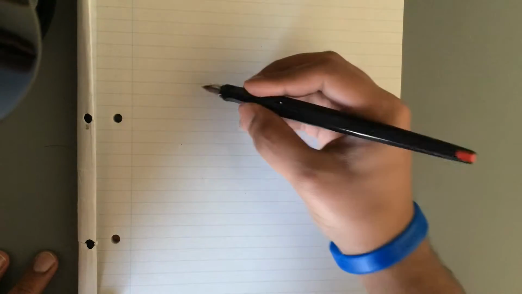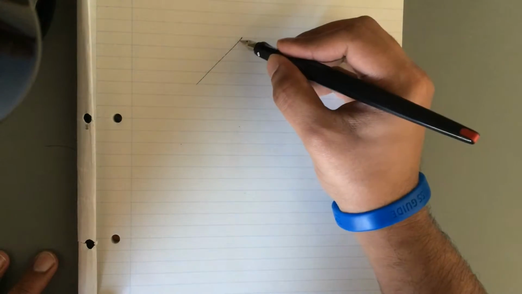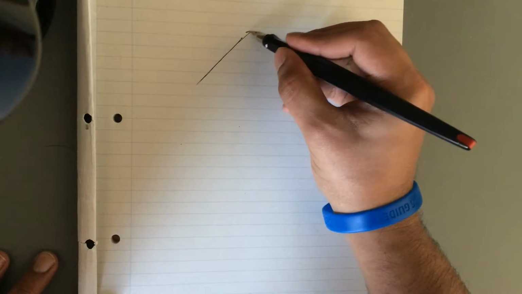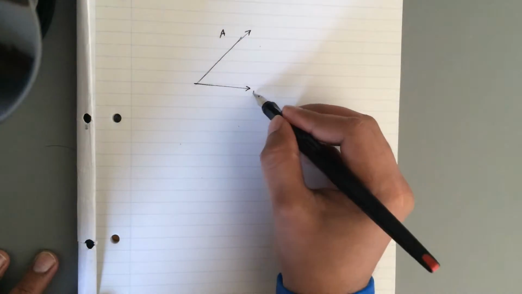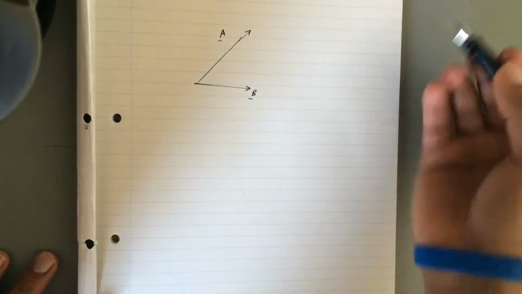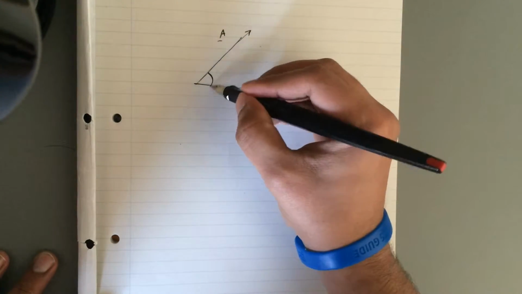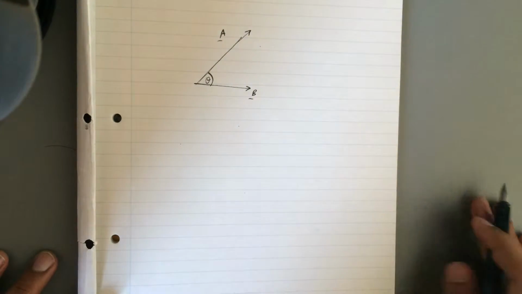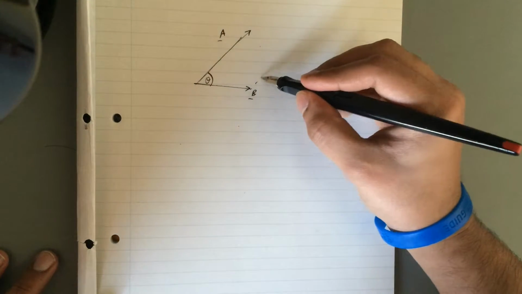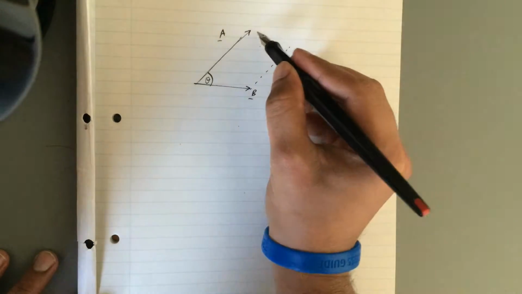As with any problem in maths, we have to start with a problem. Say we want to find the area between two vectors, let's call that A and call that B. Let's say there's an angle theta between them and we want to find the area of the parallelogram that they form.